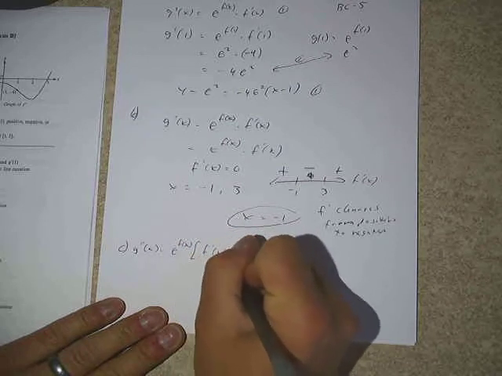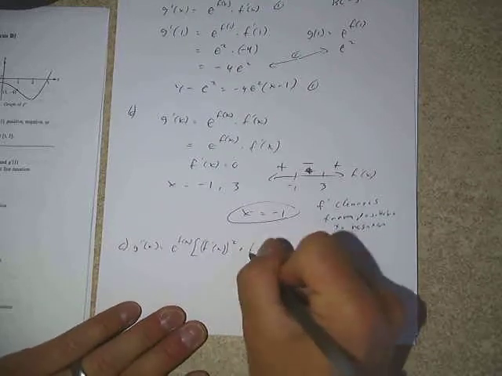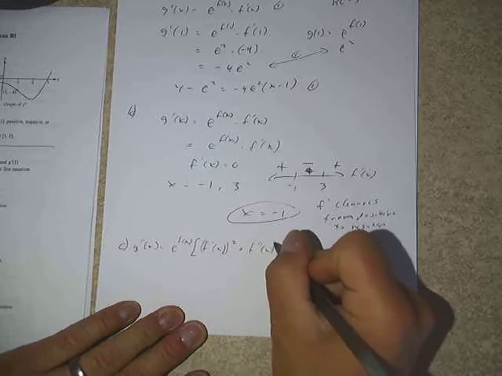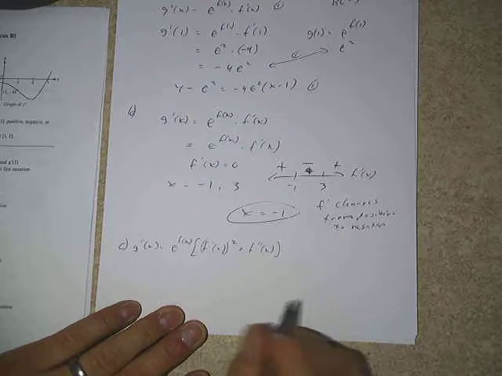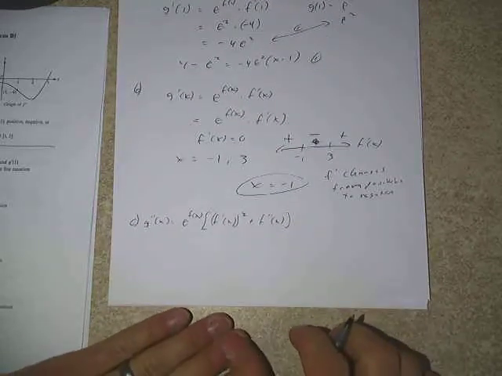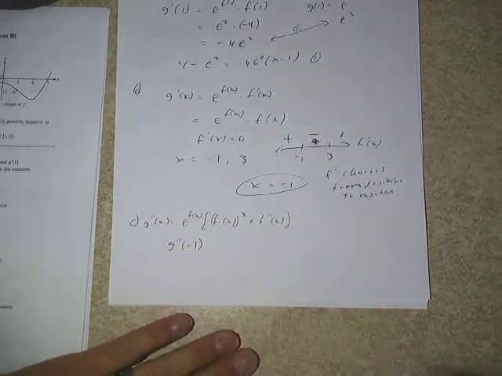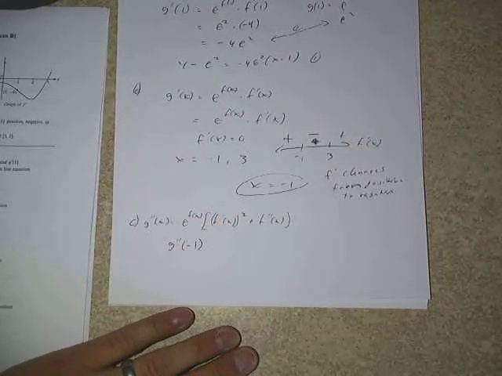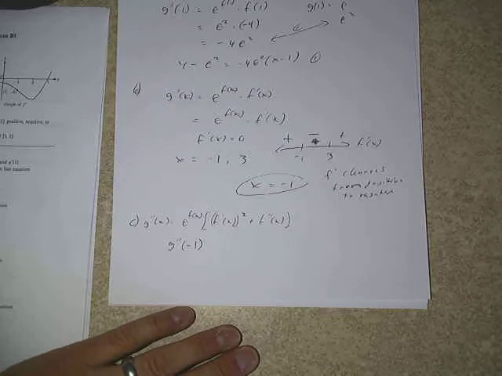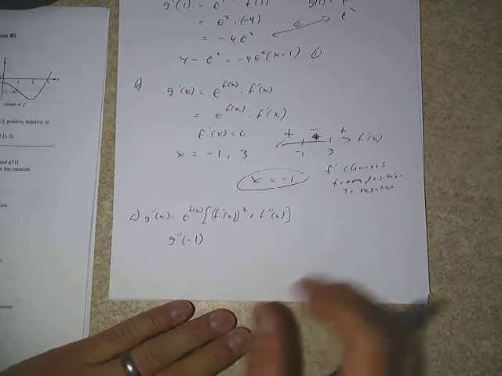Alright, so let's take a look at part C. It says the second derivative of g is given by the following: g double prime is e to the f of x, times f prime of x all squared, plus f double prime of x.